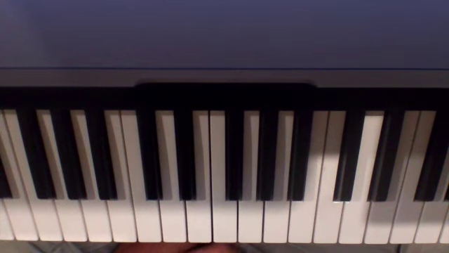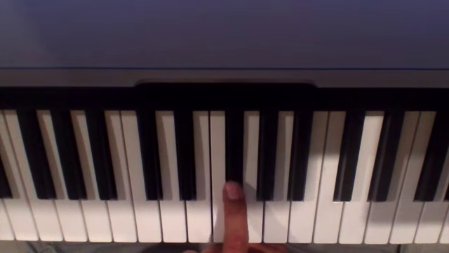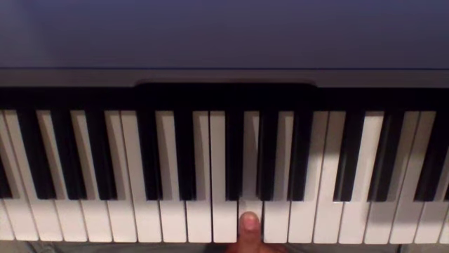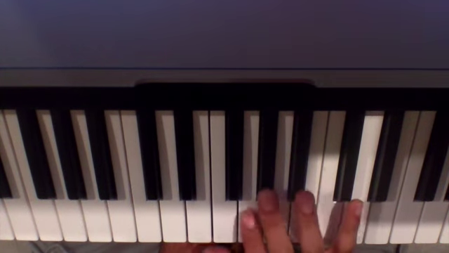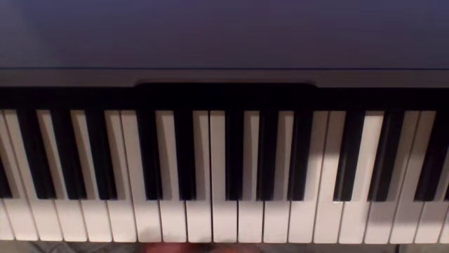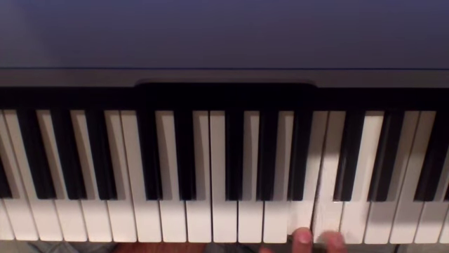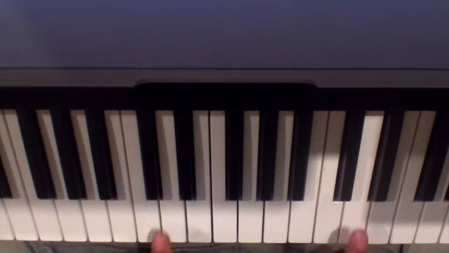And this would be another example of a half step. 2 neighboring notes on the keyboard. One more example. This is a half step distance right here. Okay. Now we know 2 different types of intervals now. We know an octave and we know a half step.